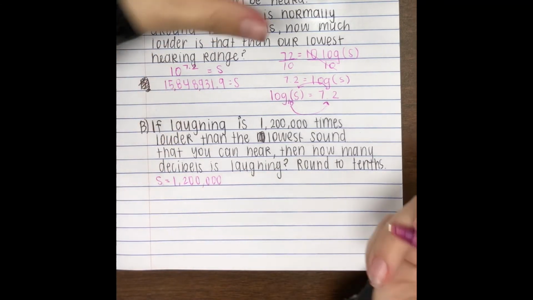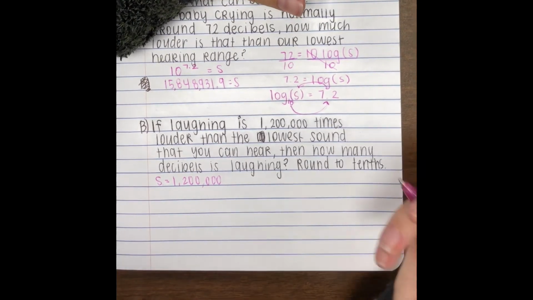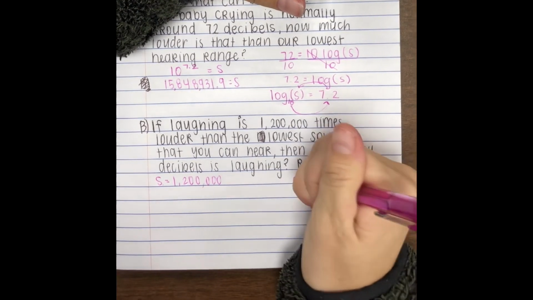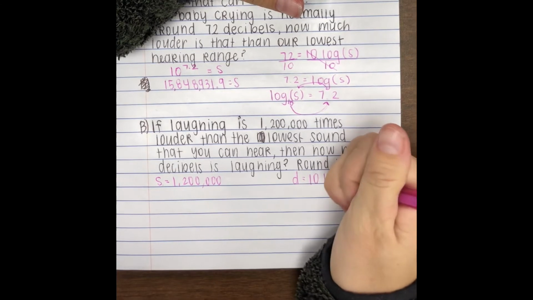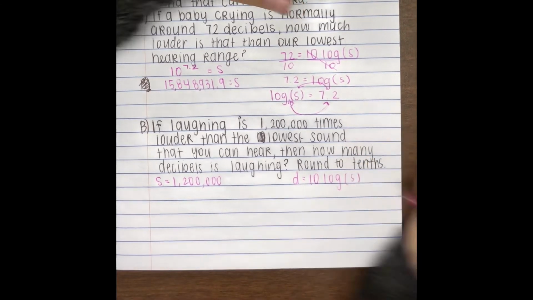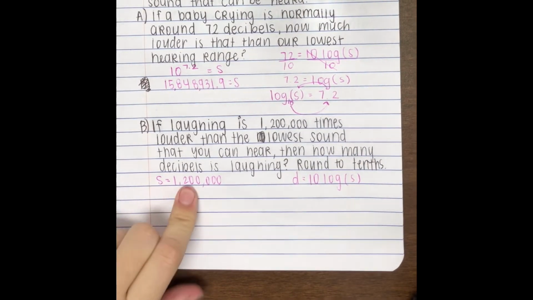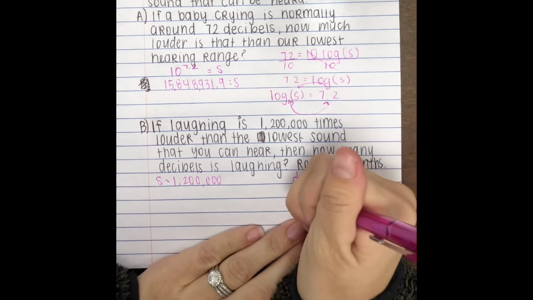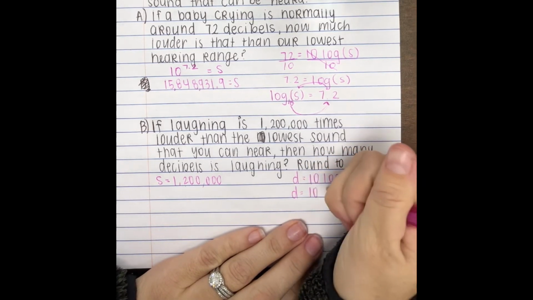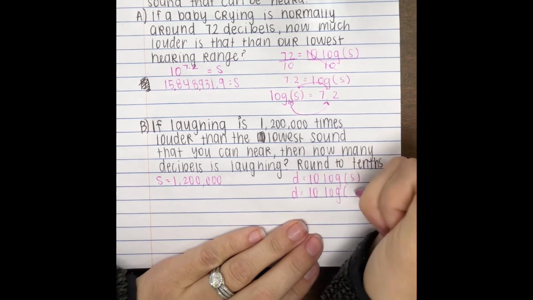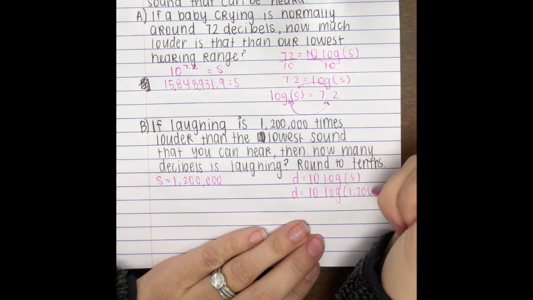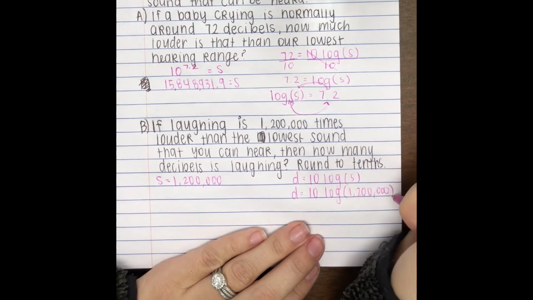The formula we were given above was D equals 10 times log of S. In this case, we're given our S. So D equals 10 times the log of 1,200,000.